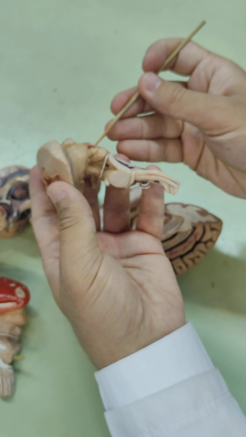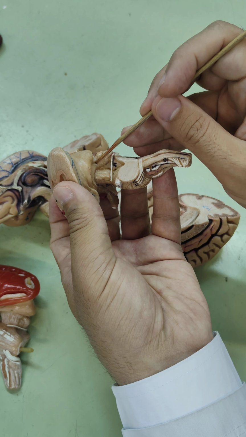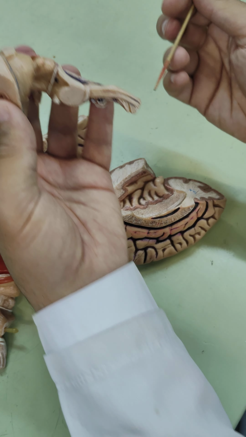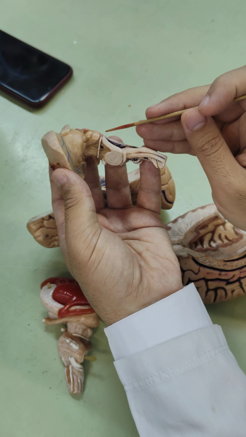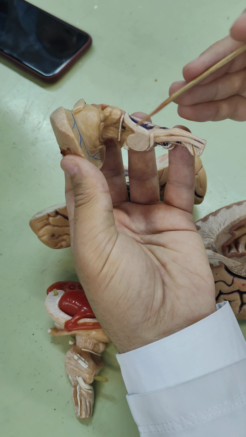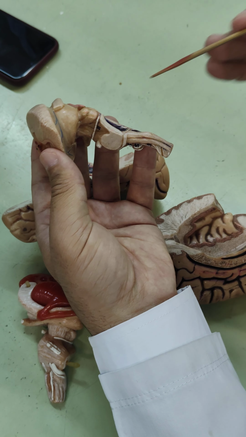Superior colliculus, look at here. The superior colliculus connects to the superior brachium and then connects to the lateral geniculate body. Okay. Another structure, look at this nerve. The trochlear nerve. It is the only nerve which emerges on the posterior surface of the midbrain. It is the trochlear nerve.